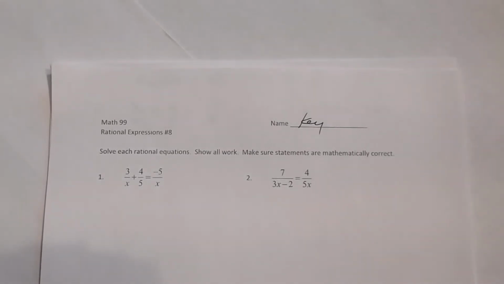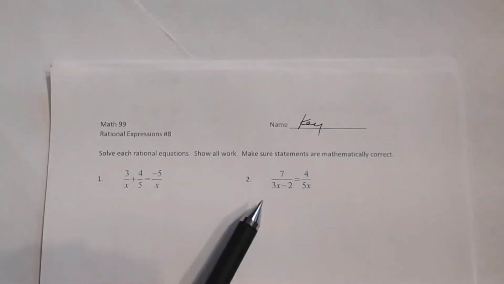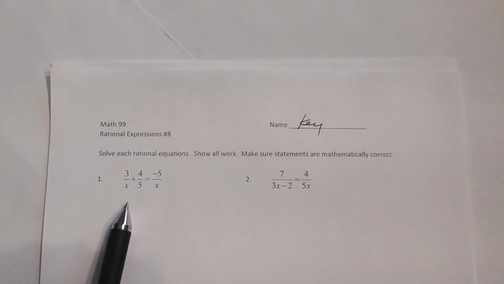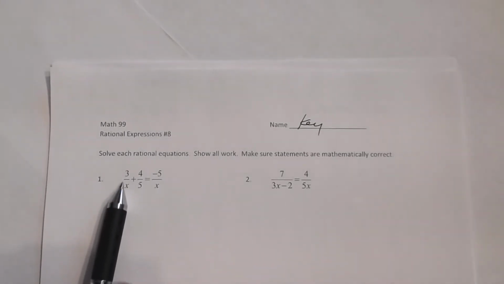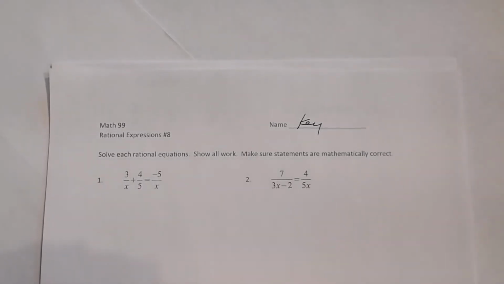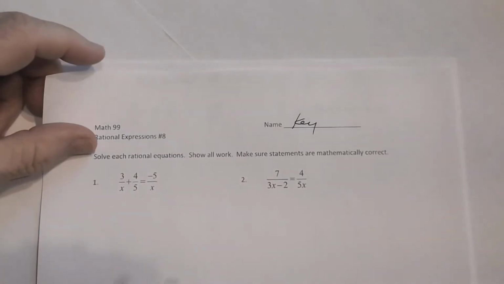All right, this is the key to worksheet number 8, dealing with the topics on rational expressions. Now, in particular, worksheet 8, you're dealing with rational equations. And remember, a rational equation is where at least one of the terms is a rational expression. And so you notice that there are multiple rational expressions here, multiple here, and so on. All right, now let's look at number 1 and go through the process.